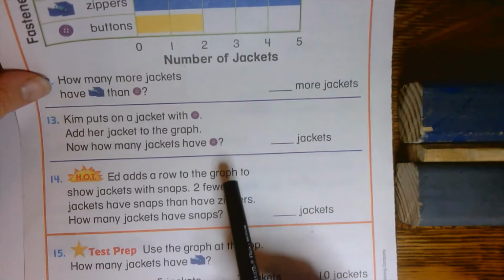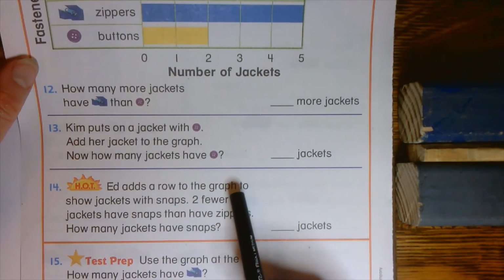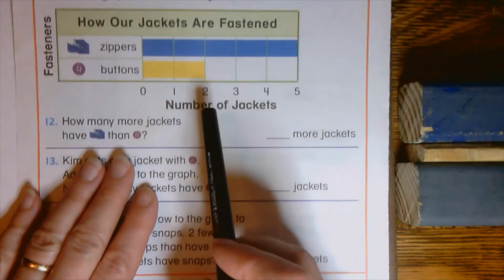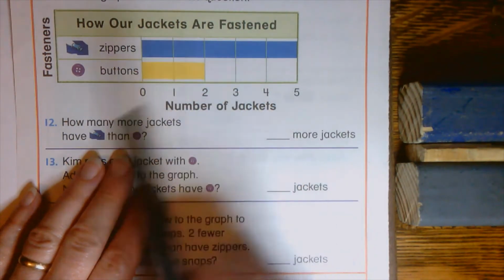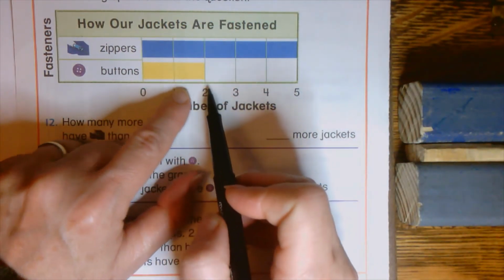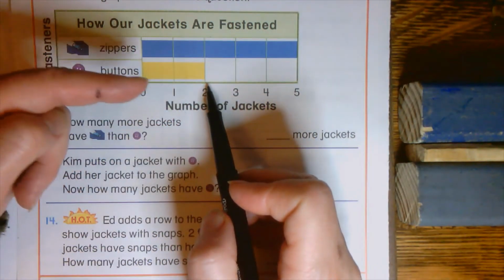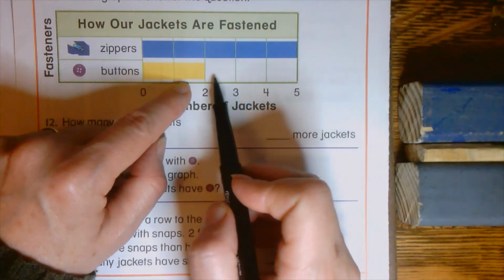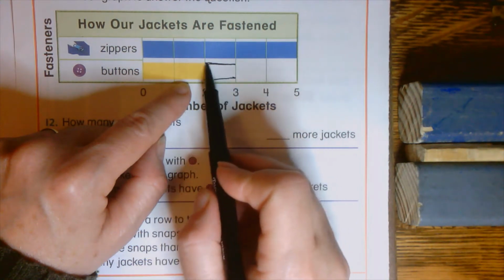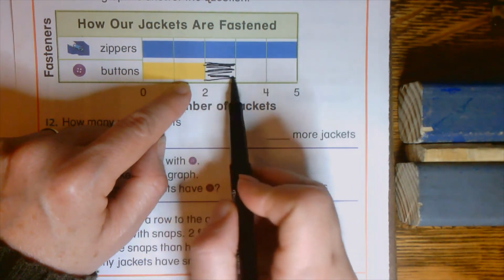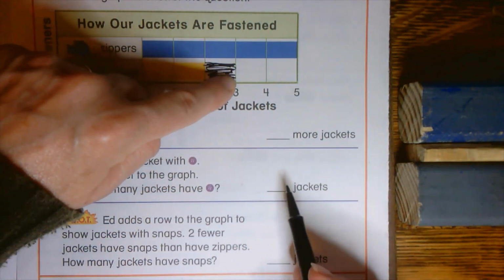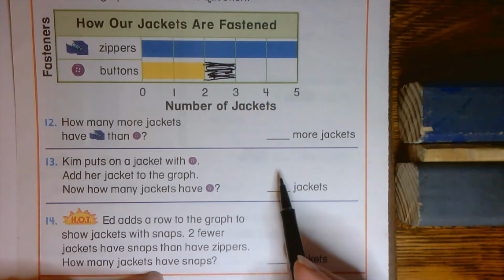Kim puts on a jacket with buttons. Add her jacket to the graph. Now, it would be great if you have your pencil box and you could continue this yellow bar with yellow. If you don't, go ahead and do it with your pencil. So we're going out to add Kim's jacket, one more jacket to this bar with buttons. So we go out here to one more, color it in, then we can look now how many jackets have buttons.